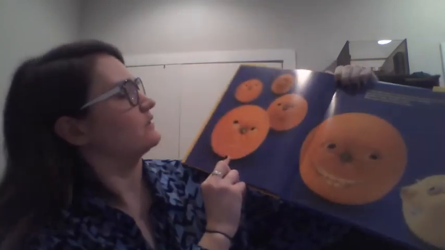Ooh, nice job. I'm feeling a little bit jumpy already. All right, our last emotion that we're going to show through music today is going to be grumpy. So here's our grumpy orange. Everybody get your grumpy face ready. Do you think we're going to be fast or slow when we're grumpy?